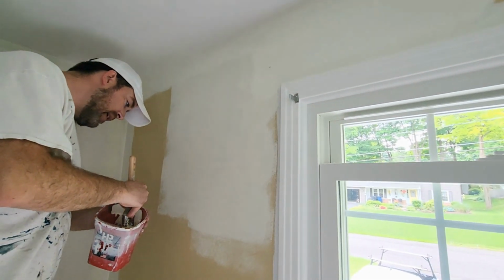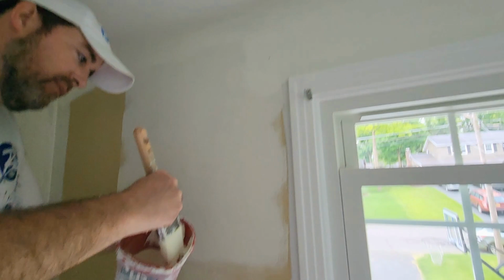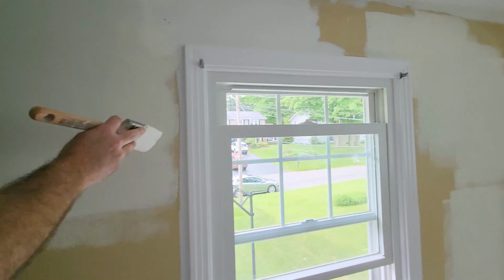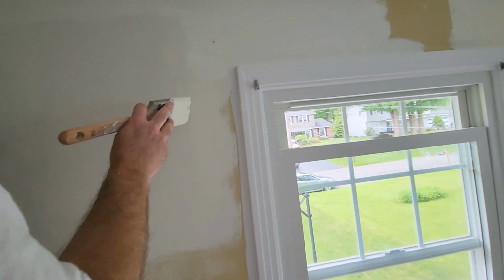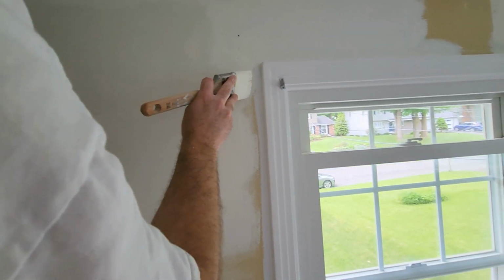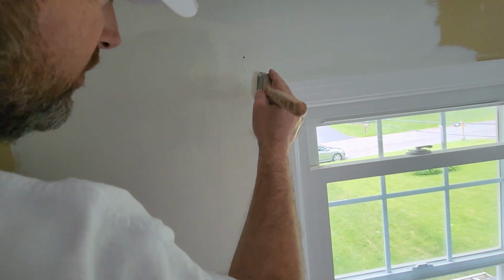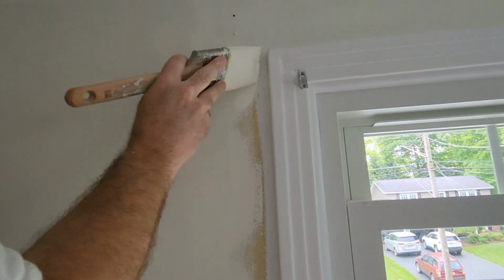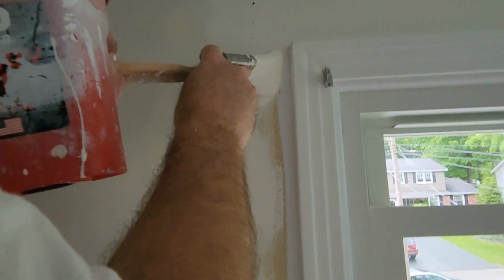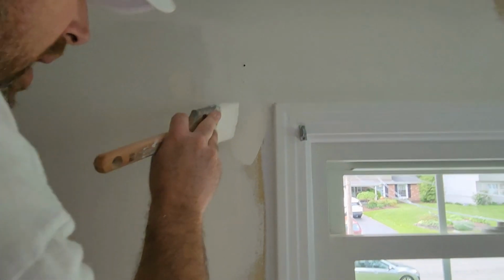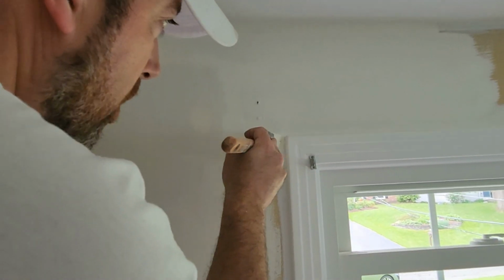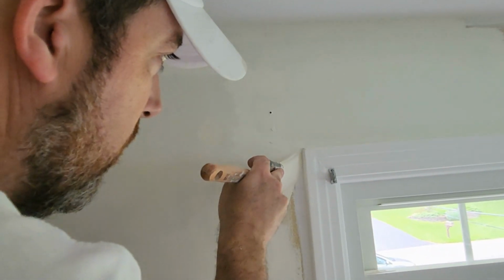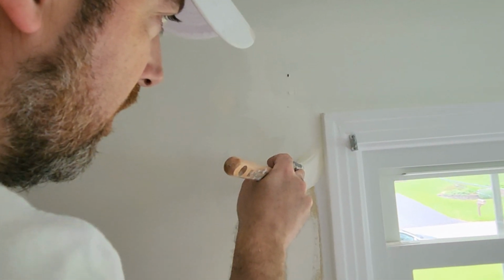So now we're going to come down here, and again I'm just dipping it, tapping this off, not overloading my brush. Now we're going to cut right to this casing. Same thing. I don't want to be like this. Don't want to be like this. I can't see what I'm doing. I pull it down like this. Look at the sight line I'm giving myself to see what I'm doing. I'm leading. I'm just putting a little bit of pressure on the brush. It's fanning the bristles out. And now we're just going to come right down here.